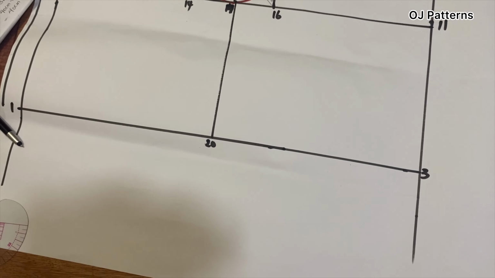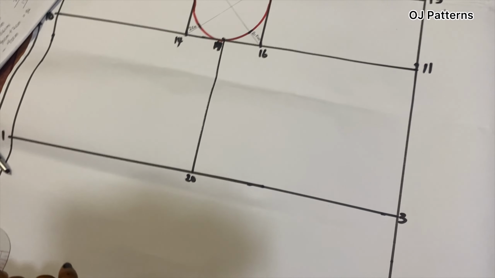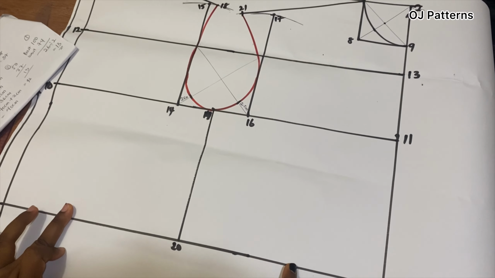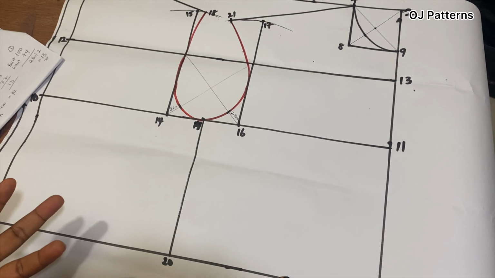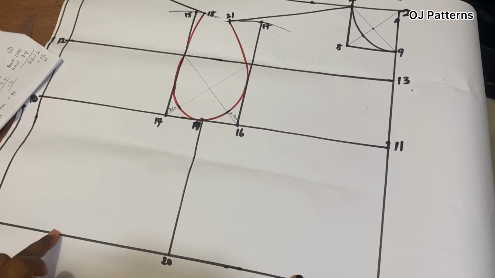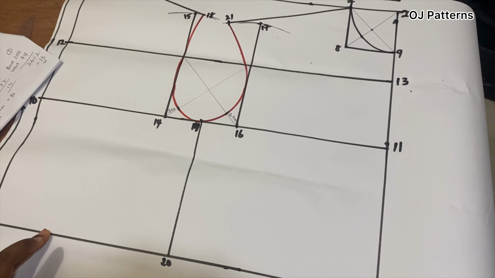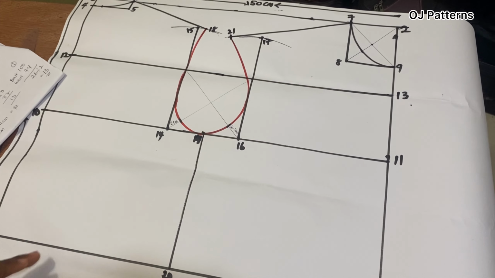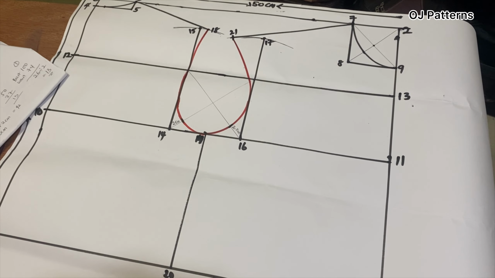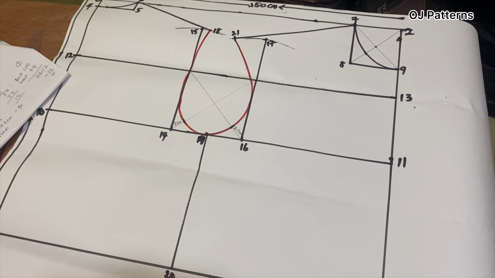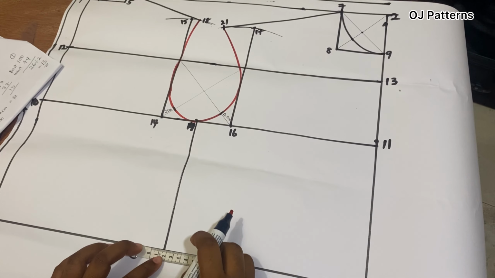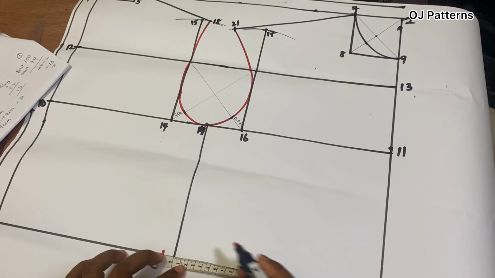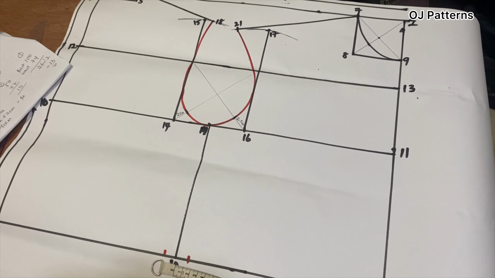So that 3 cm is for the side seam. We're using 10 cm for the waist dart, and when we use 10 cm for the dart for front and back, the other 3 cm will be used at the side. So 1.5 on each side of point 20. I'll measure 1.5 here and 1.5 here. So 1.5 on either side.